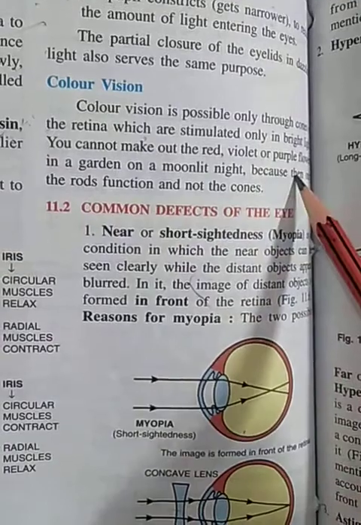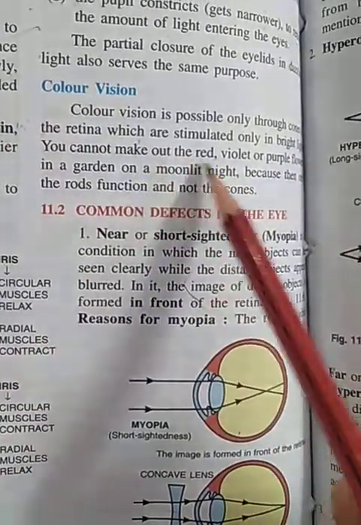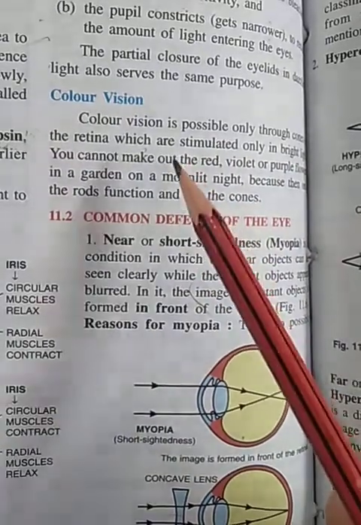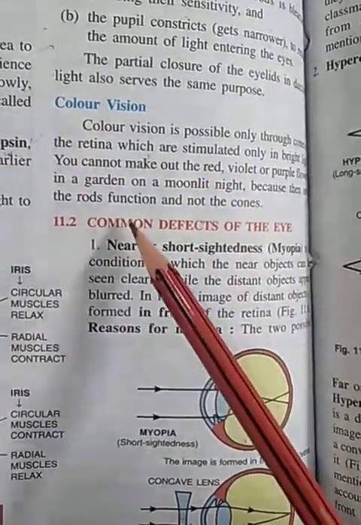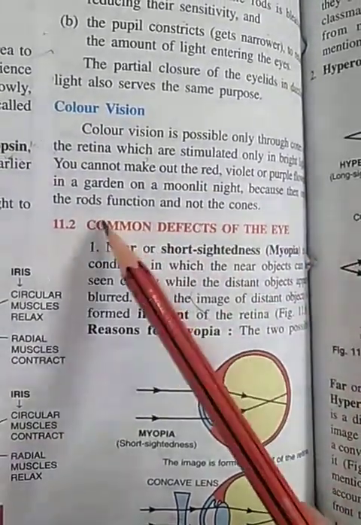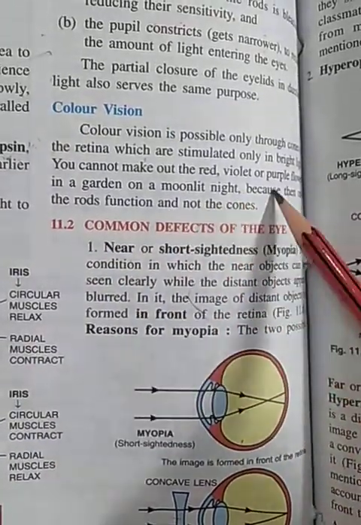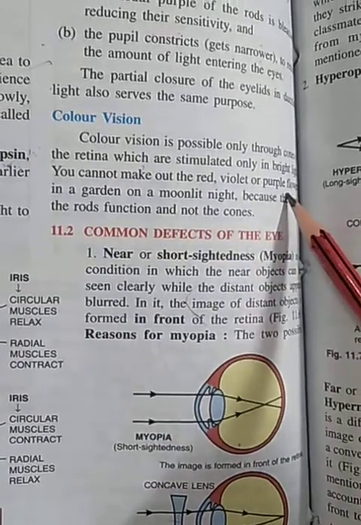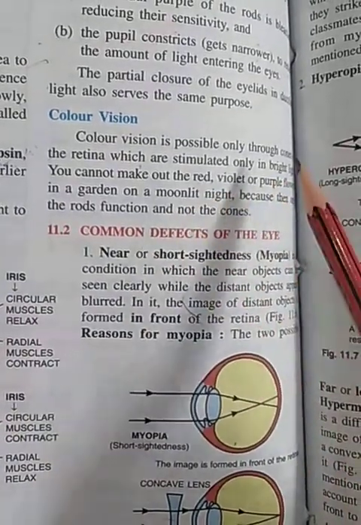And at night time, why can't we make out the difference between red, violet or purple flowers? Because at night time or on a moonlit night, our cone cells are not working, only the rod cells are working, so we are not able to make out the difference between red, violet or purple flowers. So that is our today's topic.